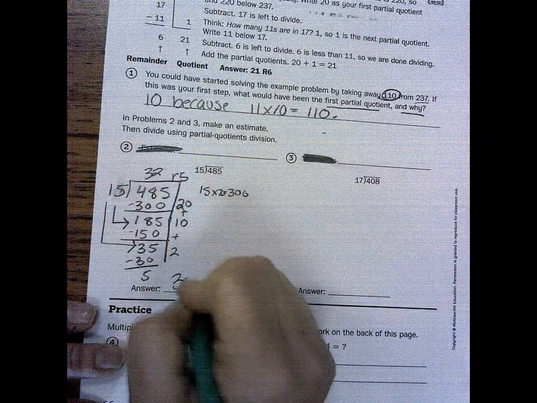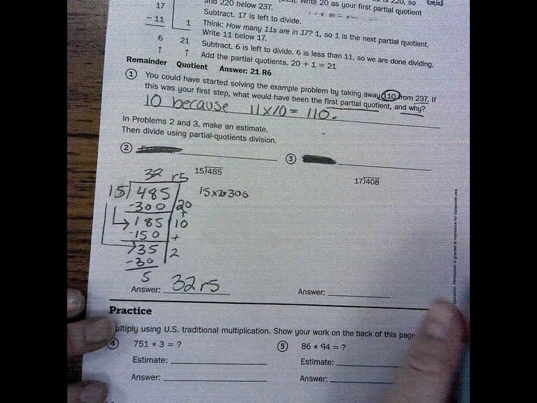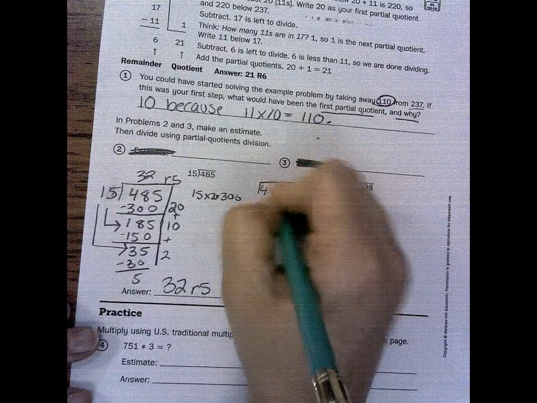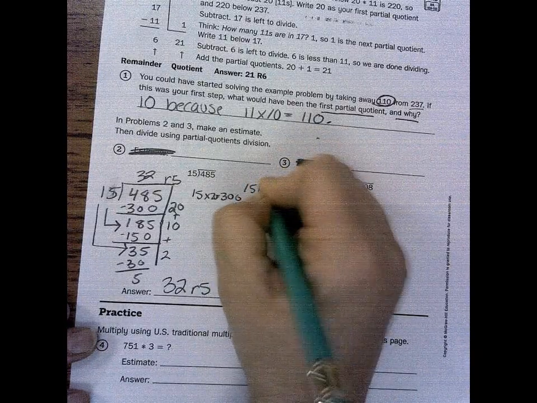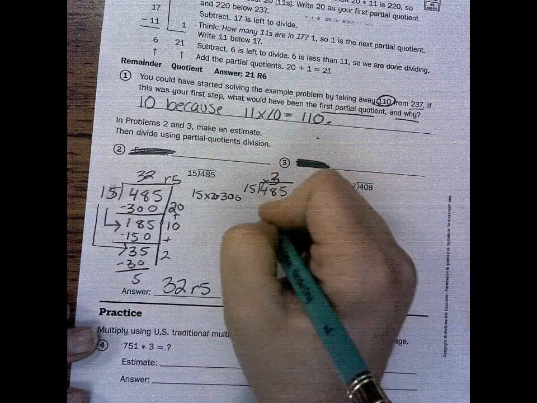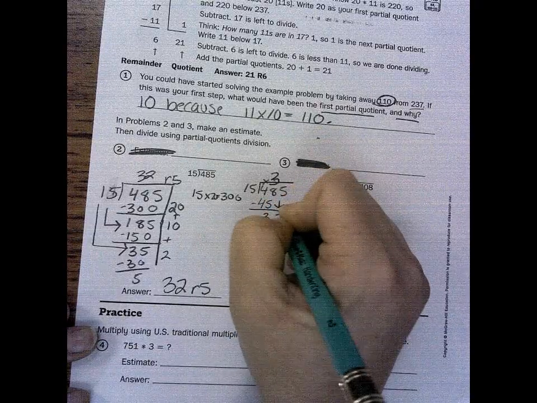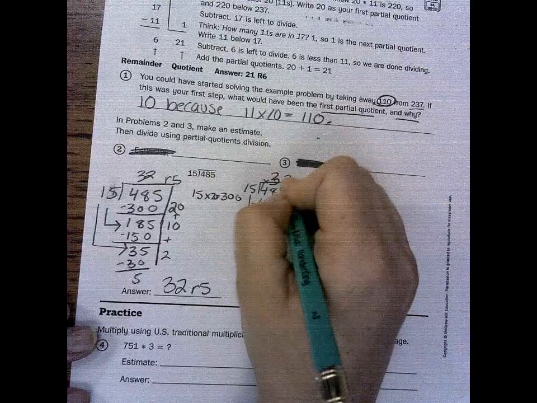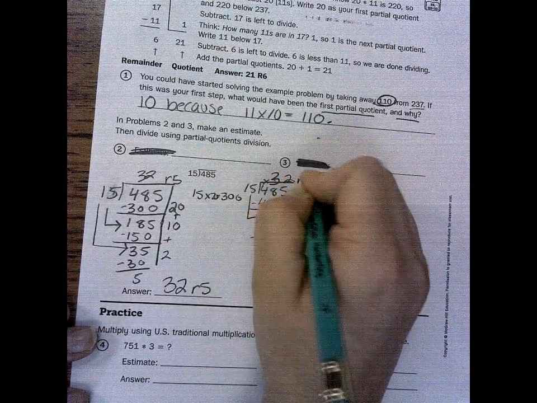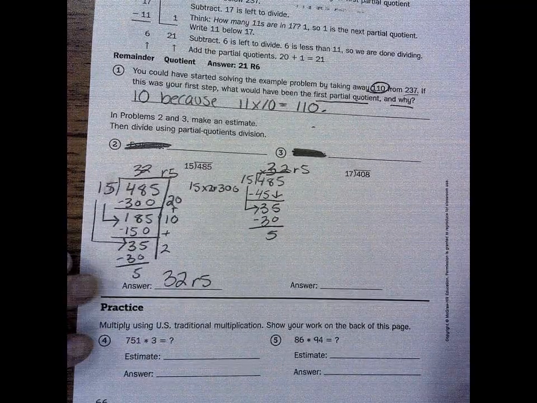So 32 remainder 5. I could solve that using the traditional method because dirty monkeys smell bad. 15 can't go into 4, but 15 can go into 48 3 times. 3 times 15 is 45. Subtract. 15 goes into 35 2 times. So I have 32 remainder 5. So either answer is correct. If I see both though, it tells me you just kind of copied.